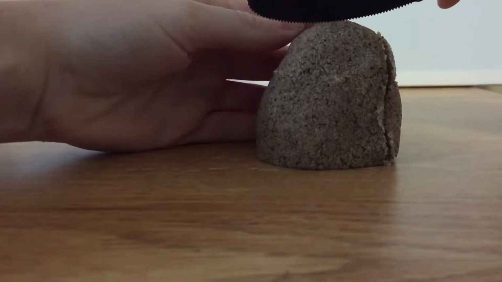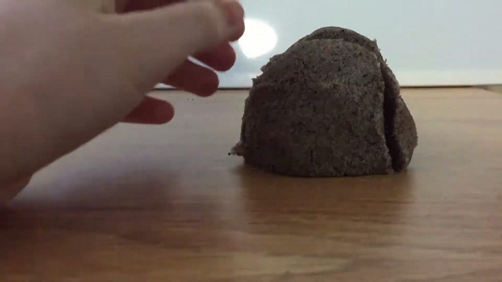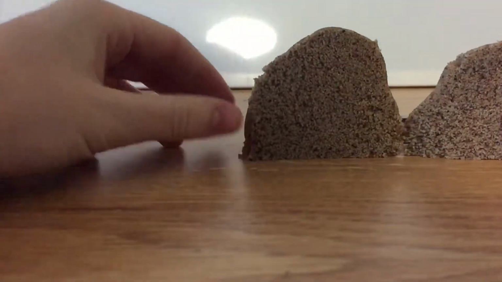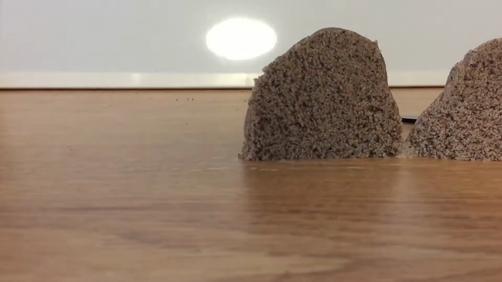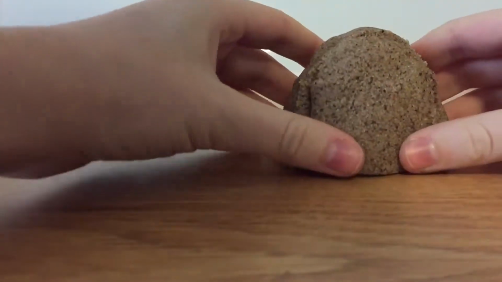And likewise, if we cut it in the zy plane, we also get a parabola. Therefore, the horizontal trace of an elliptic paraboloid is an ellipse, and the vertical traces are parabolas.